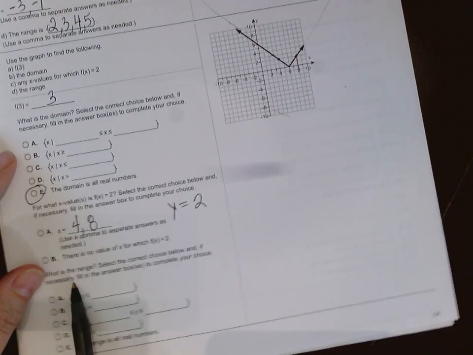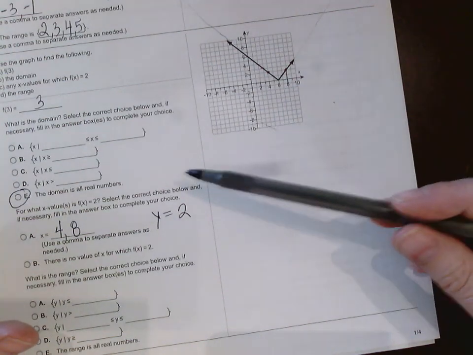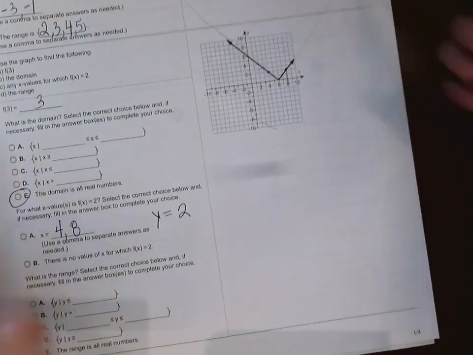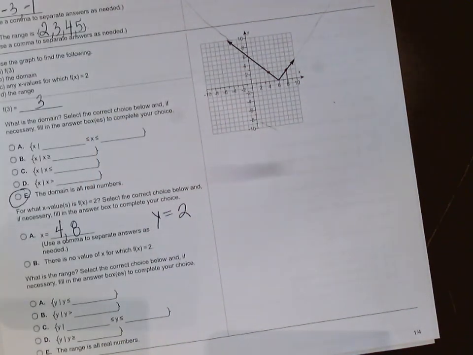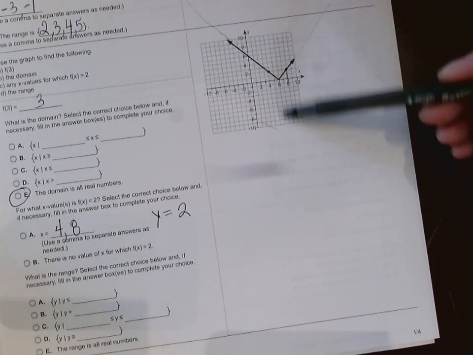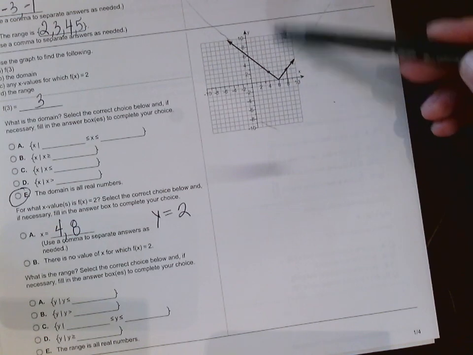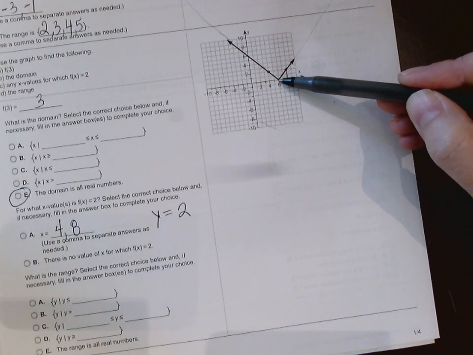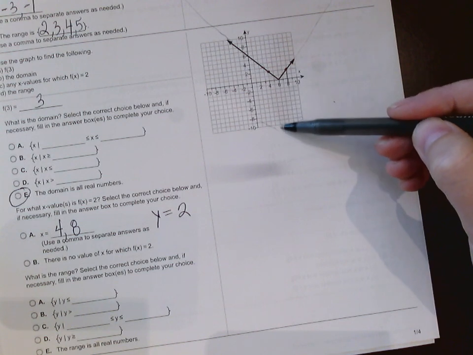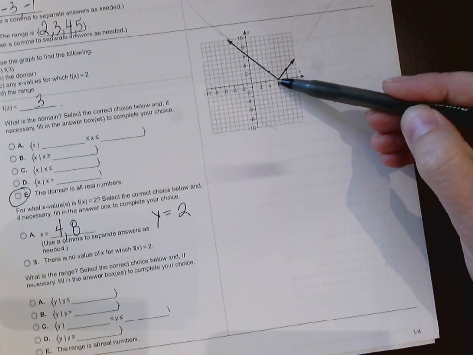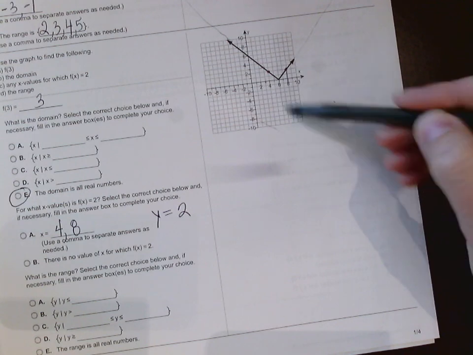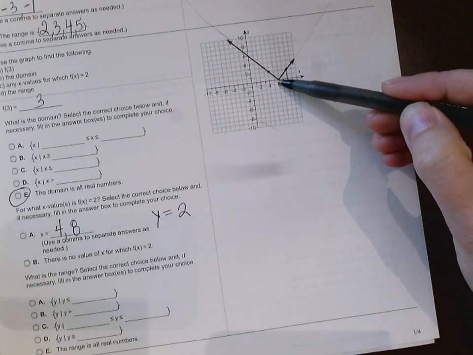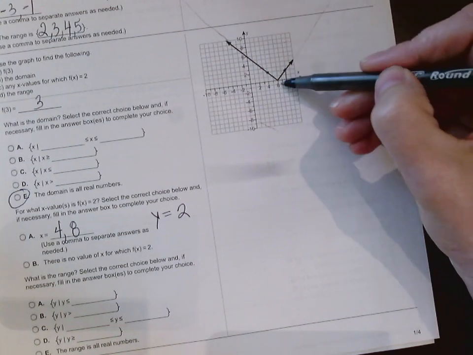Now, the last part of this question says, what is the range? So the range is going to be a little bit different than the domain, because the domain talks about how far left and right the graph covers, while the range, since it's talking about the y values, talks about how far up and down this graph goes. Well, I'll note it starts right here and then goes up forever. But it's not ever going to go below this y value, because the graph doesn't ever turn around and come down to cover any of this down here.